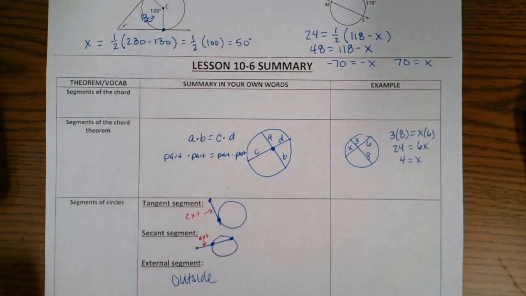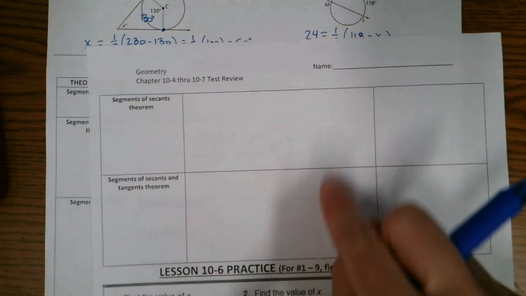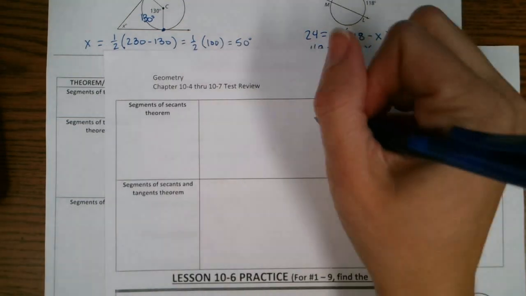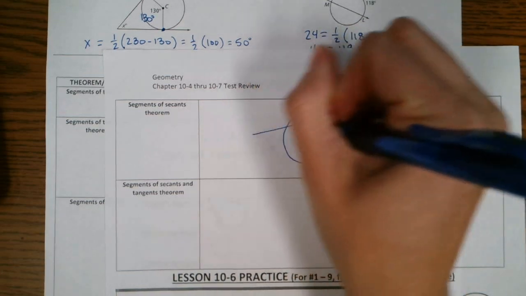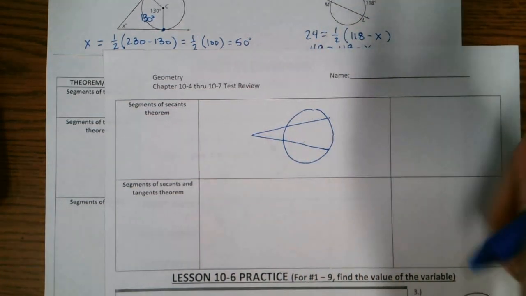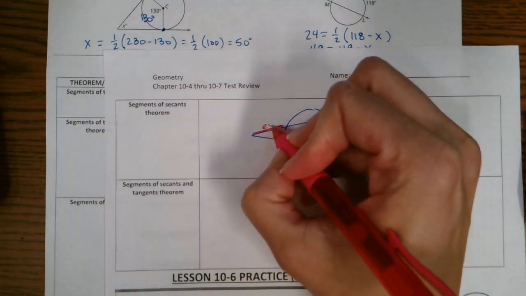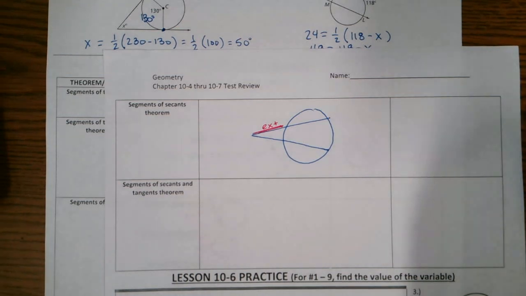So tangents and secants on the top of the next page, we do the same thing, right? So if I have two secants, I do the external part. Let me get another color.